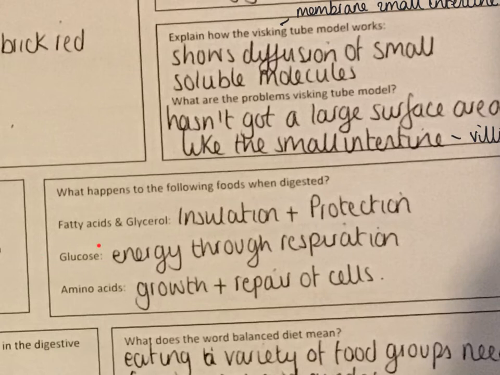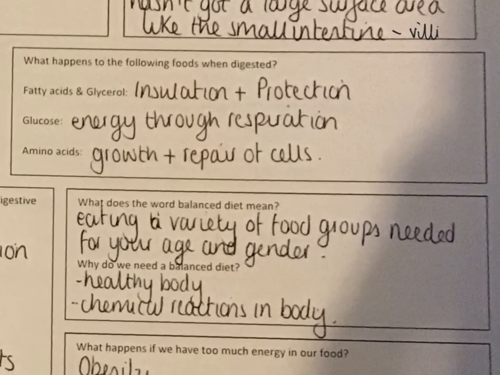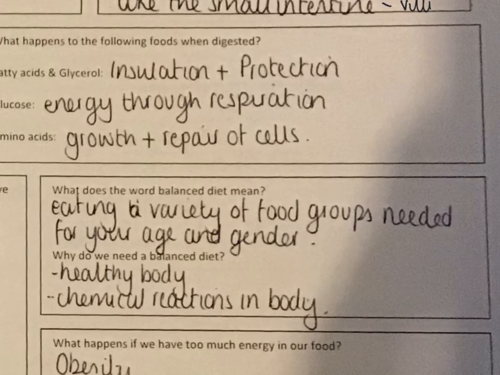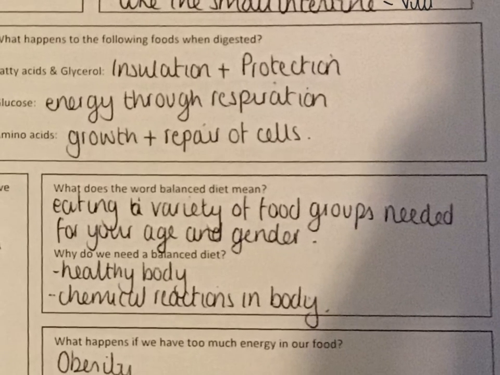And then we have glucose, which is our sugar, and we use that for energy through respiration. Energy is released during respiration, and we need glucose for respiration. Then we have amino acids, which are needed for growth and repair of our cells. Then what does the term balanced diet mean? It's eating a variety of food groups needed for your age and gender, because depending on how old you are and what gender you are, you will need a different variety of food groups and essentially a different percentage of each of them for what you need.